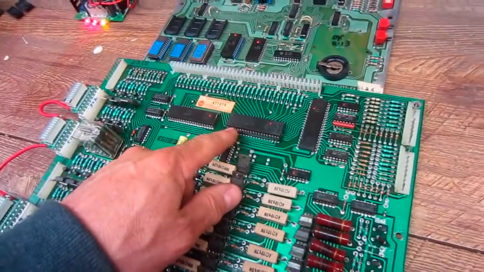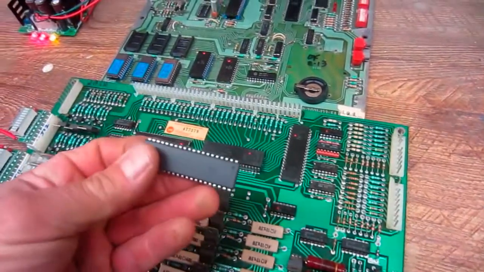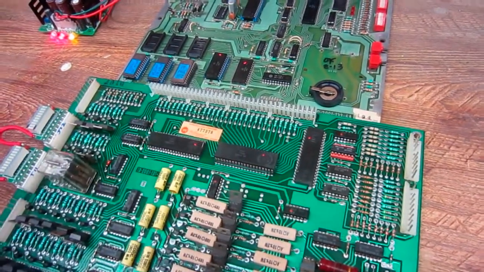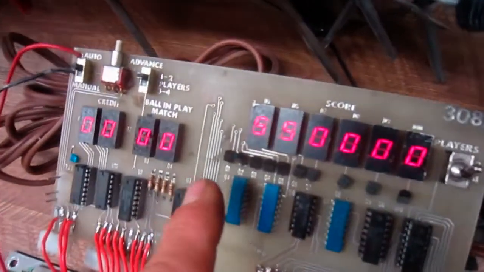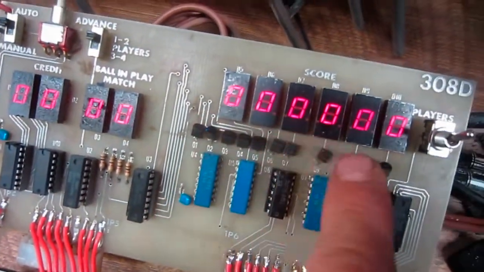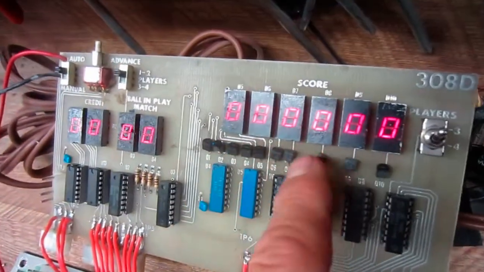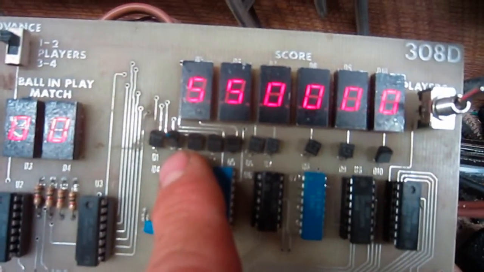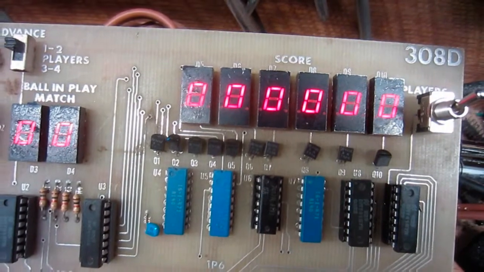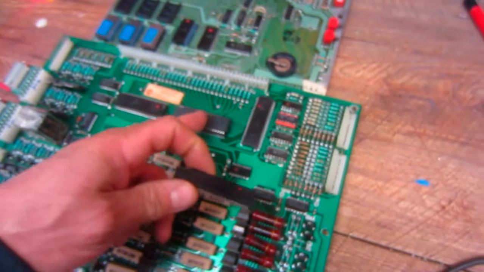Now, since this is socketed, I'm going to pull this AMI chip out, and I'm going to put in a brand new PIA. Notice it's not an AMI brand, and I'll show you the difference. So here's my new 6821 PIA, and come on over here and take a look. Here's my high score, 550,000. Look, I have all my leading digits here and here, and I have no missing digits here. And the thing is going back and forth between 550,000 and 00000. So the problem was, indeed, this PIA in the lamp matrix.